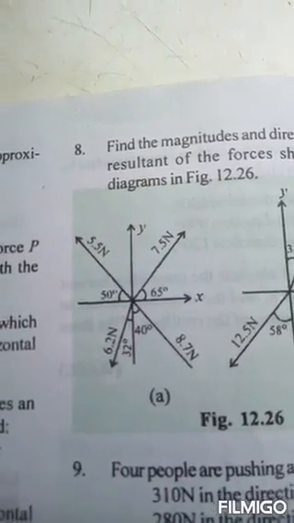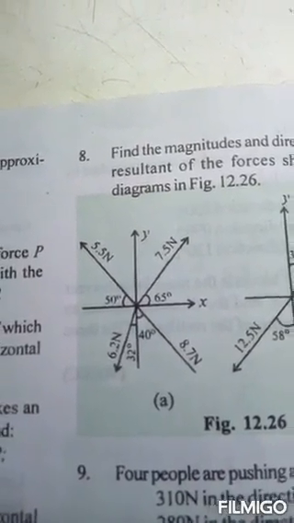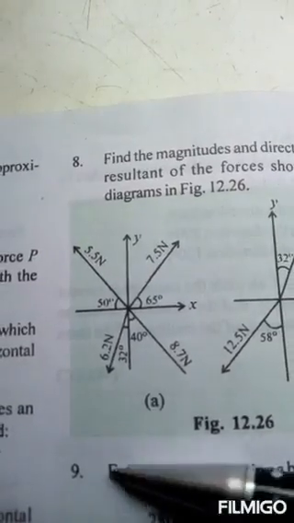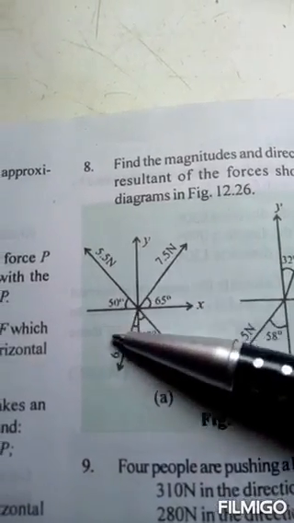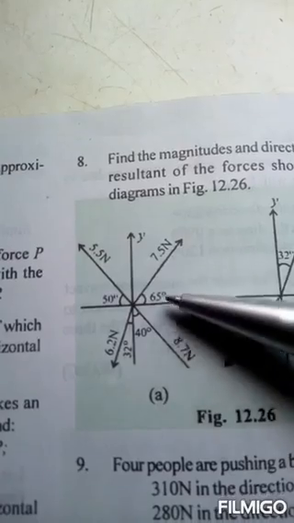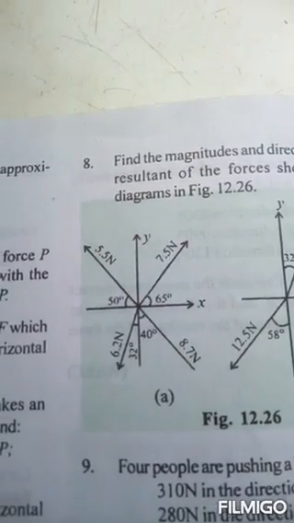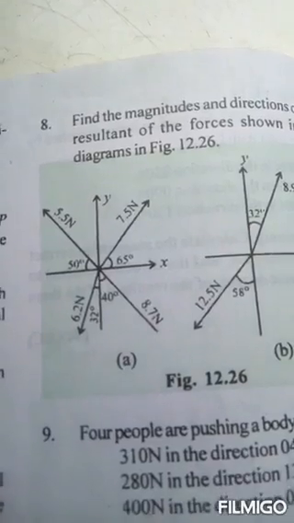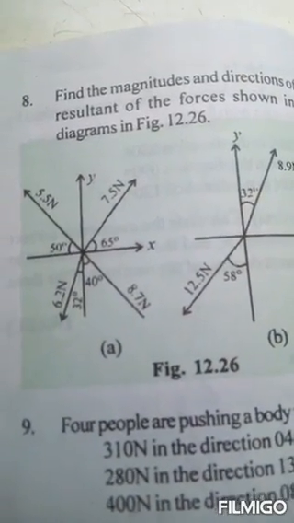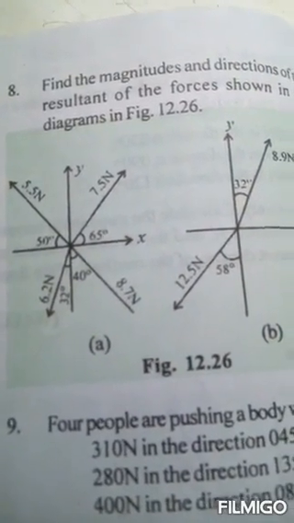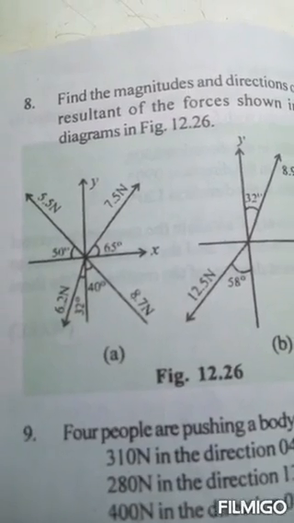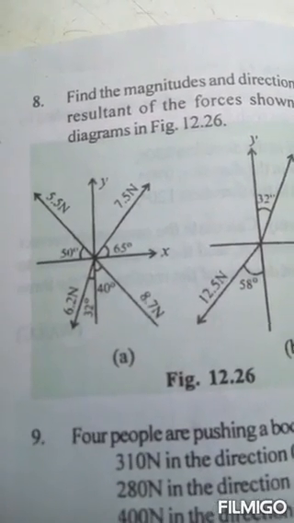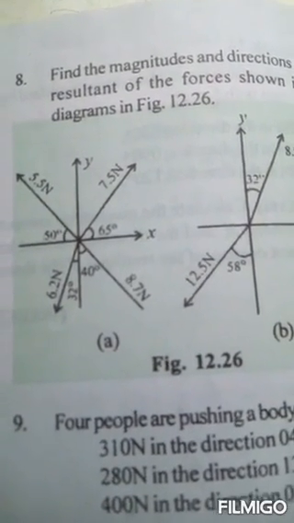But for convenience and to just stick with the formula, it is best you resolve every angle here to the positive x-axis. Now in solving this question, you see that it's convenient by resolving everything to the positive x-axis. Let's see the solution.